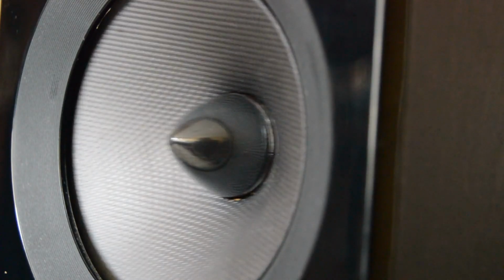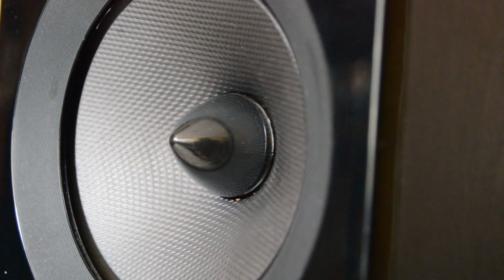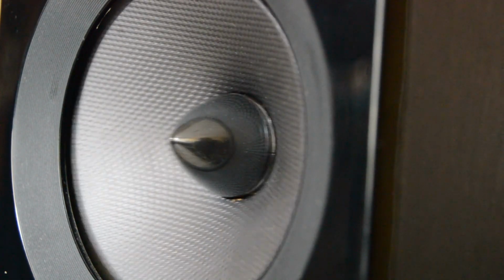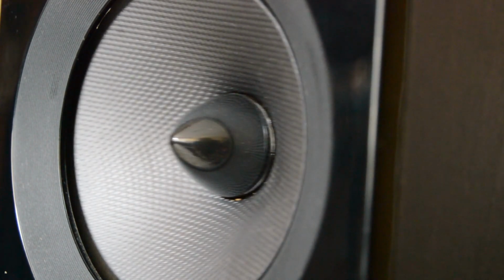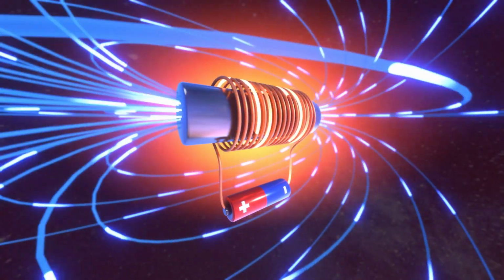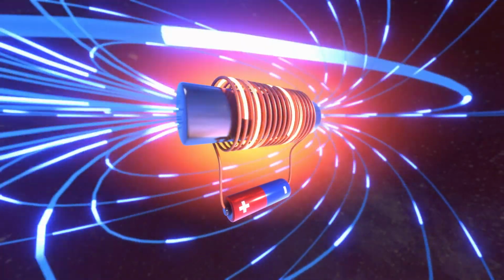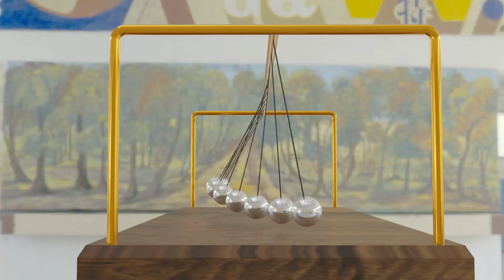A loudspeaker has a diaphragm, usually a cone or a dome, attached to a voice coil, which is placed within a magnetic field. When we send an electrical signal through the voice coil, it creates a varying magnetic field which interacts with the permanent magnetic field of the speaker. This interaction causes the voice coil to move the diaphragm back and forth, creating pressure variations in the air, or sound waves. So to generate tones, we use an oscillator.